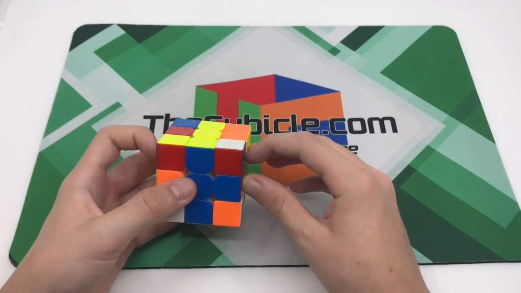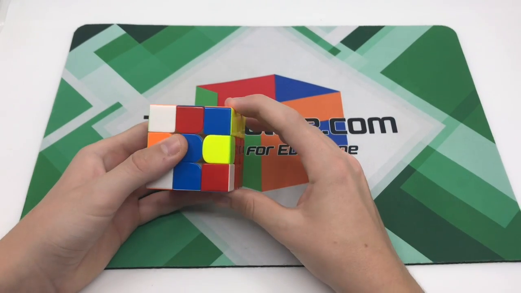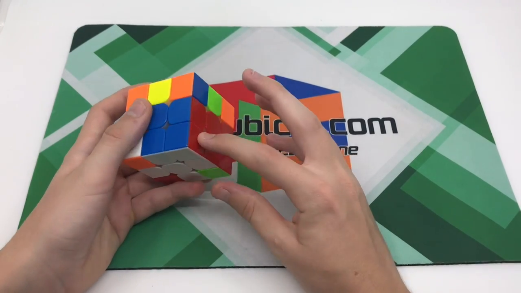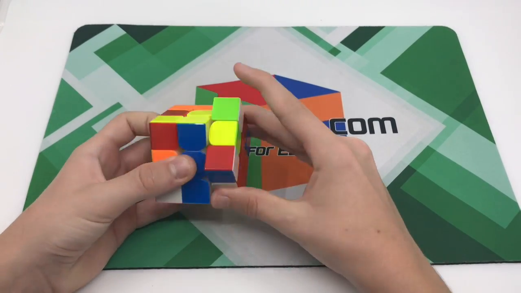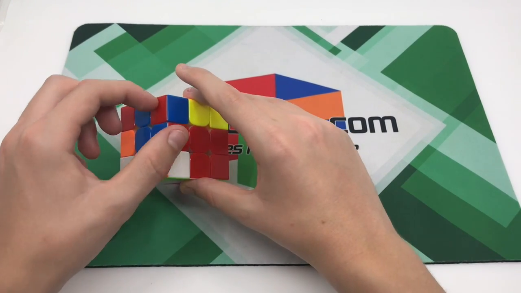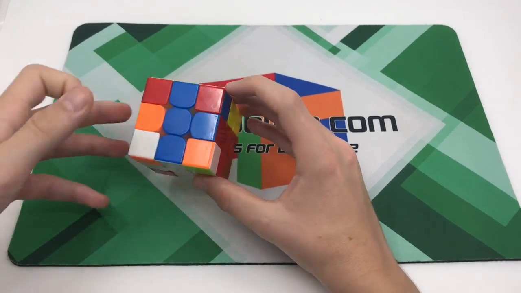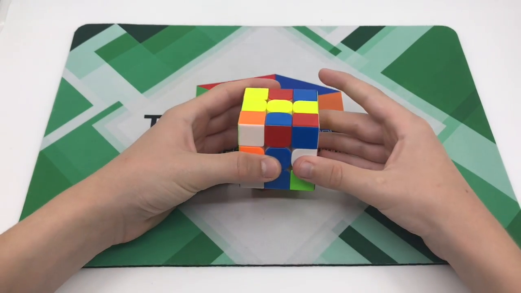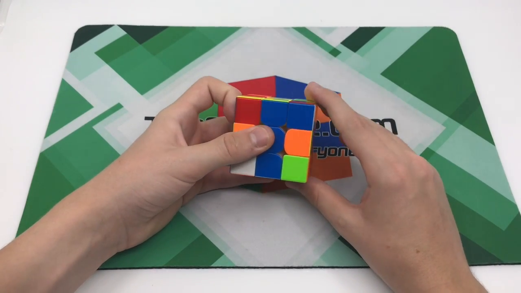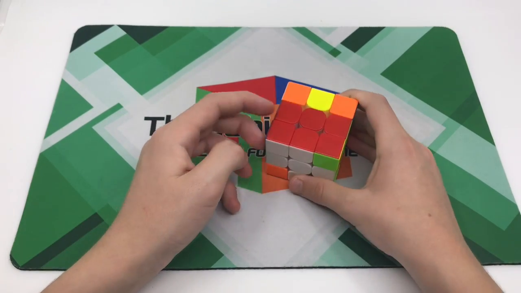Now these two are special because if you repeat this pattern, which will be on the screen, R, U, R prime, U prime, and do it 3 times, that pair goes straight in. So it looks like this. See, we have these opposite colors here. The corner is stacked on top of the edge. The edge is in the right place. We do R, U, R prime, U prime. R, U, R prime, U prime. And it puts that pair in for me.